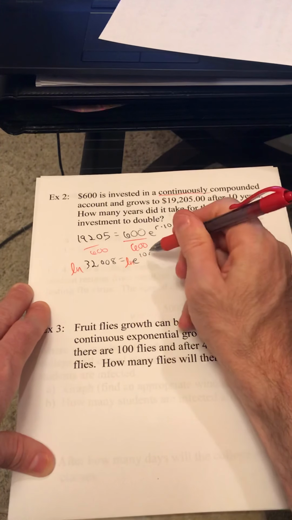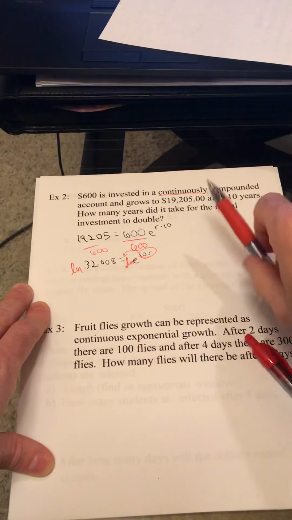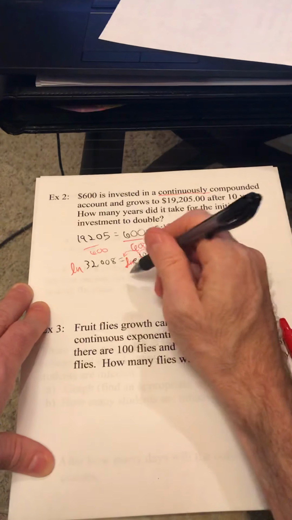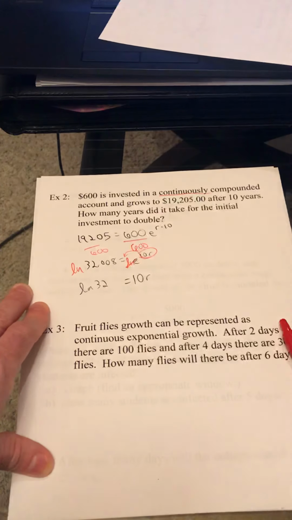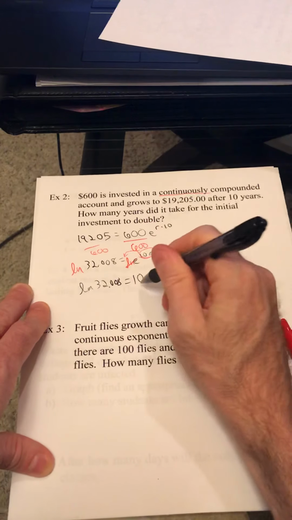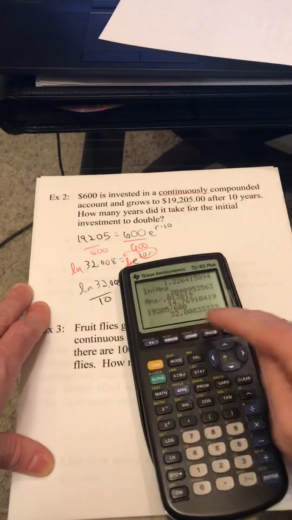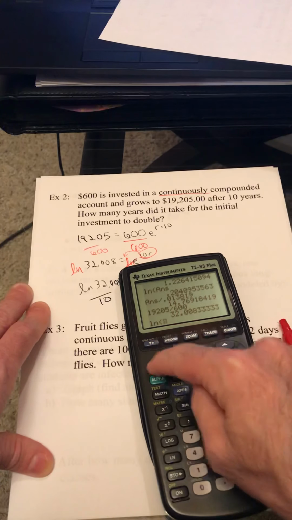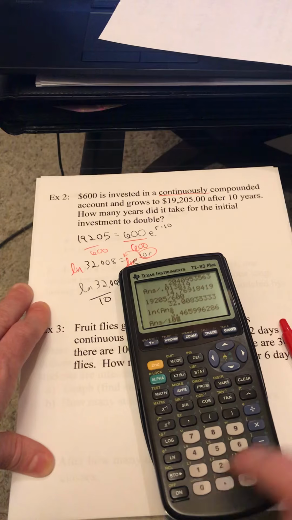Again, to get rid of e, we'll take the natural log. So 10R equals the natural log of 32.008, and then we'll divide. So the natural log of that answer divided by 10.